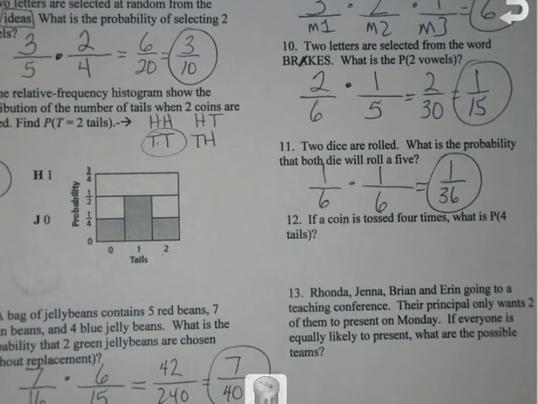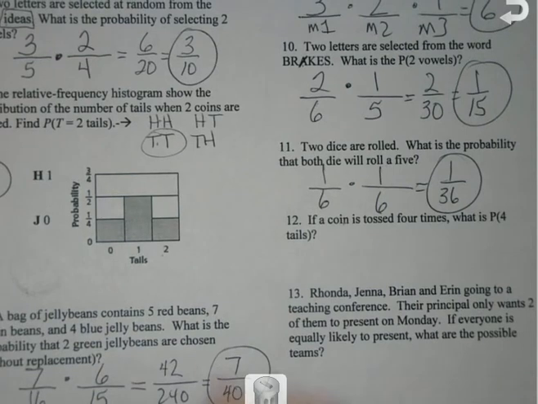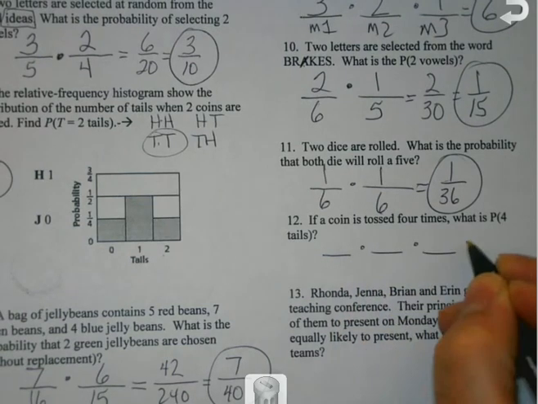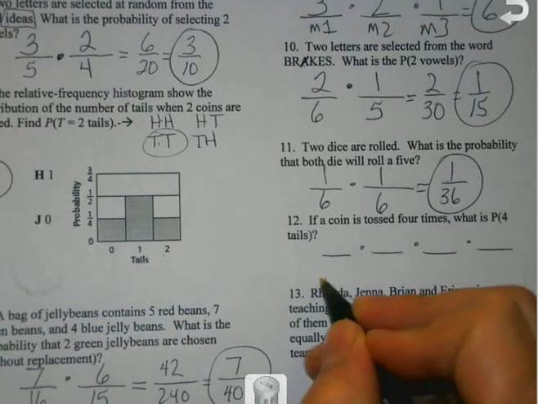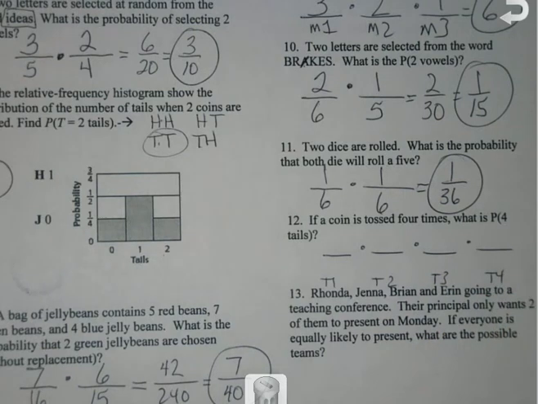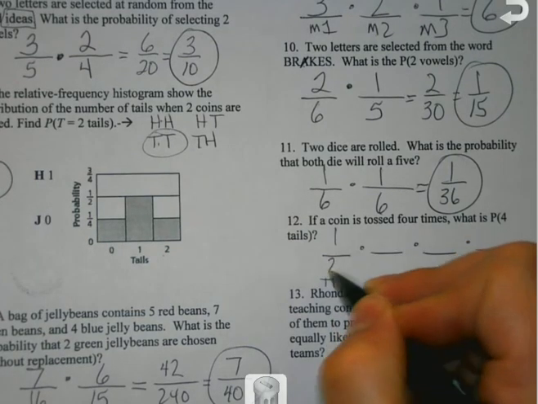So then I look and I go, okay, coins tossed 4 times. What's the probability of getting 4 tails? Okay, so I have 4 situations going on here. If I want to, I guess I could call it toss 1, toss 2, toss 3, toss 4. And then again, independent situations. I flip a coin. What's the chance of it coming up tails? 1 out of 2.